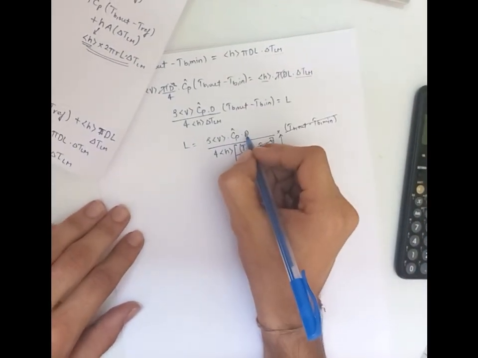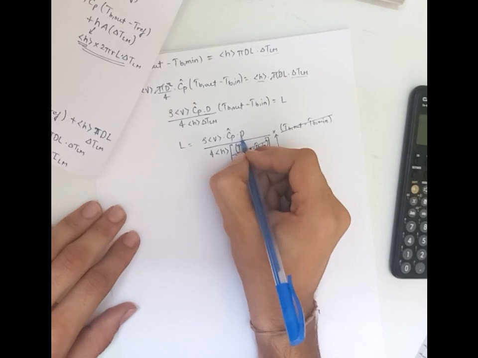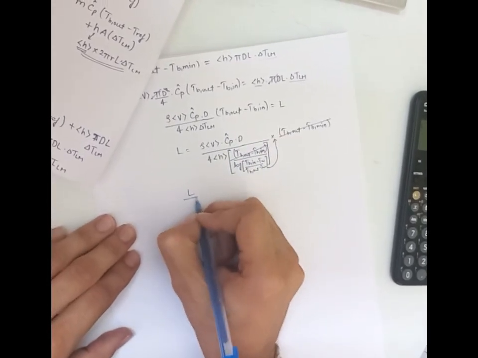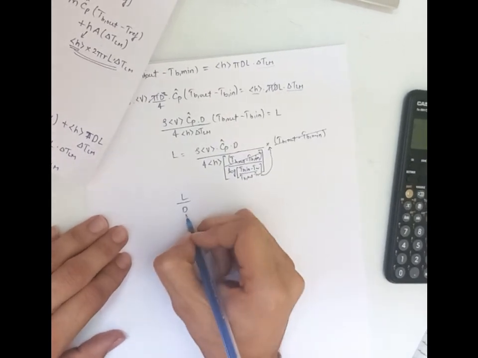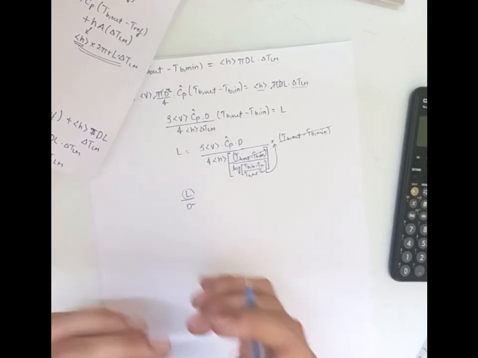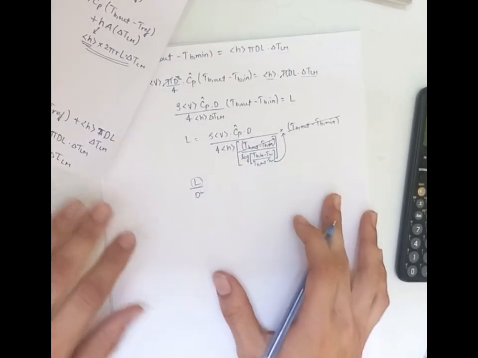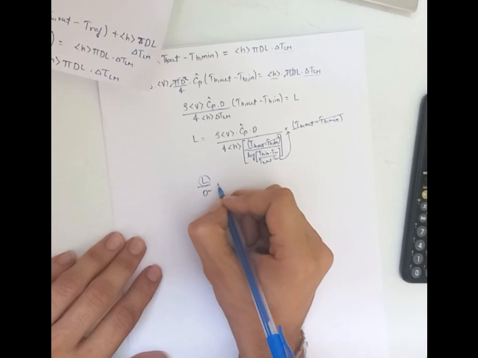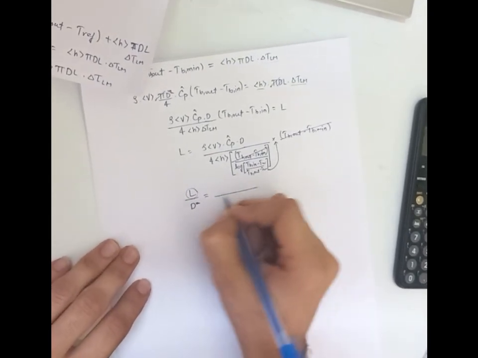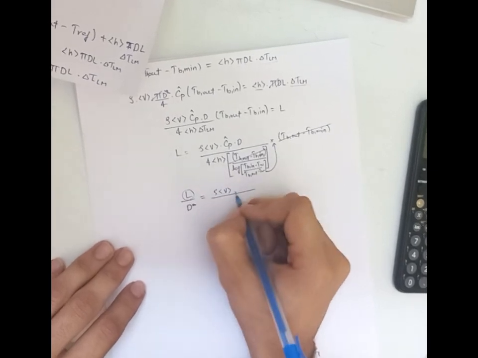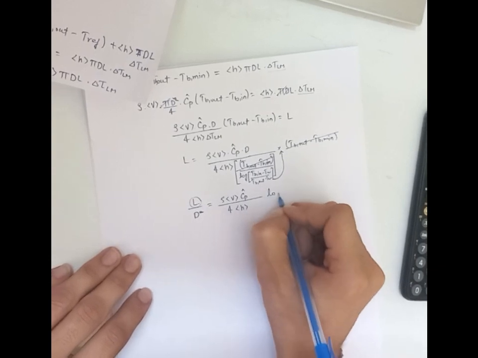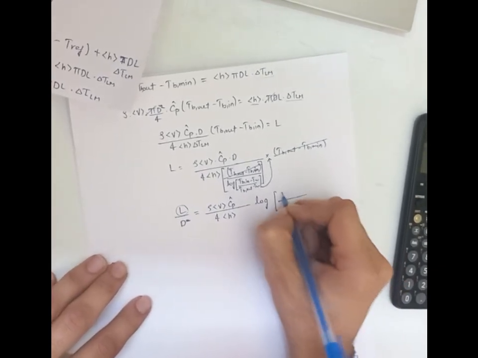And now we're going to move this d to the left hand side to make the ratio of L by d. Because we know d and we need to find L, we will equate the L by d ratio, which is more commonly used in engineering. So we are going to equate L by d is equal to rho V, and the remaining terms are Cp, 4 times the heat transfer coefficient, log, and all the terms.